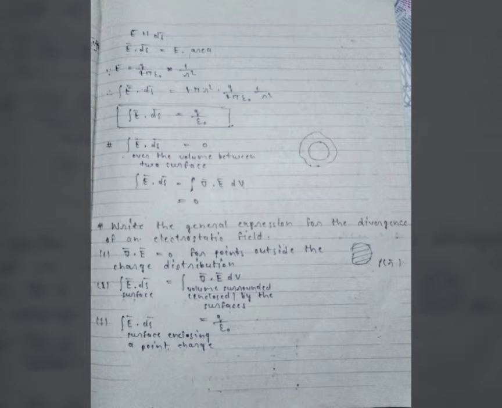If I am given a charge distribution, let me call it rho of r, what we have learned, number one, is that divergence of E is equal to 0 for points outside the charge distribution.